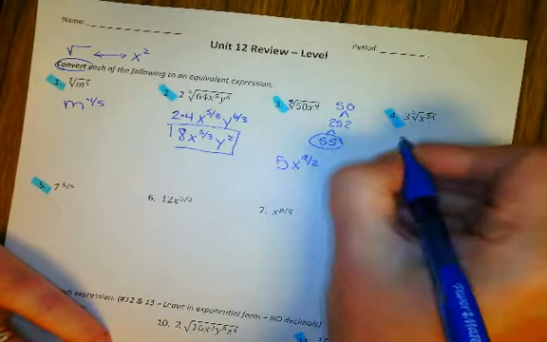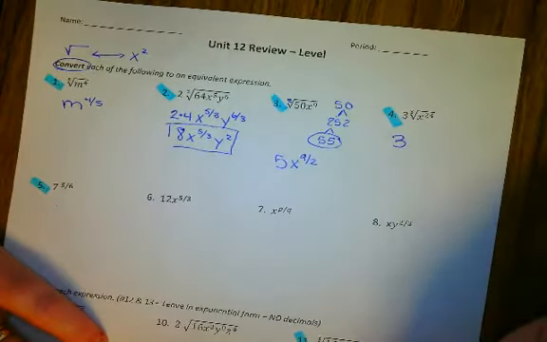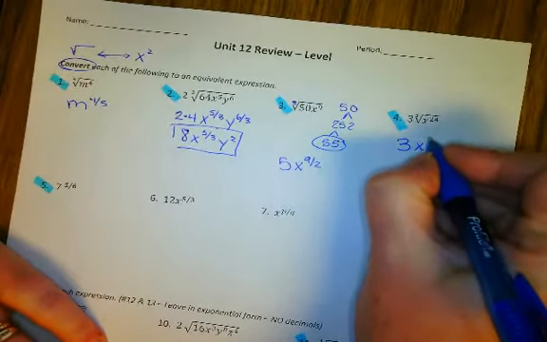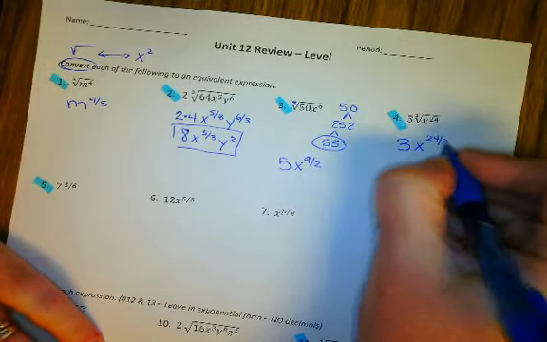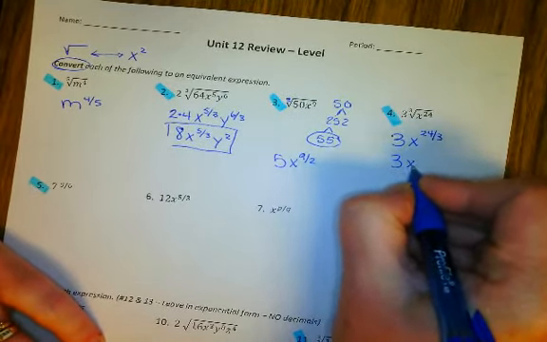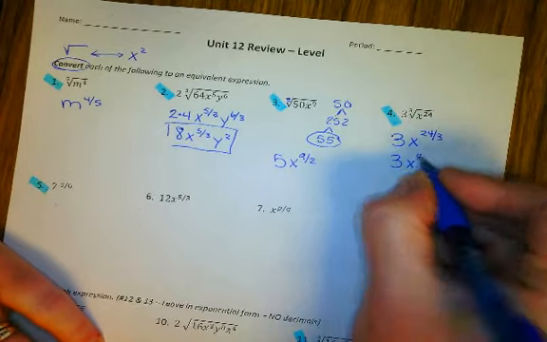Alright, on this one here, I've got the 3 on the outside, nothing I can do with it, so just put it right there. And then that gives me x to the power of 24/3, and that can be simplified a little bit more. 24 divided by 3 is 8.